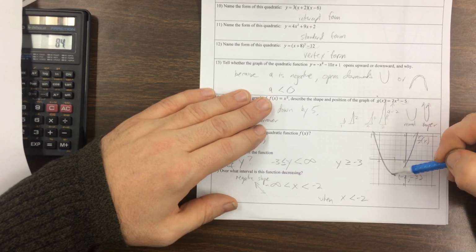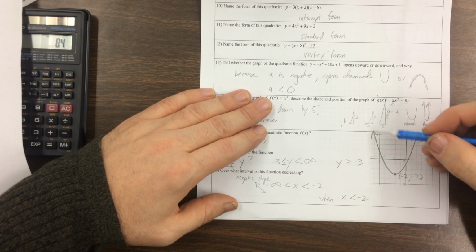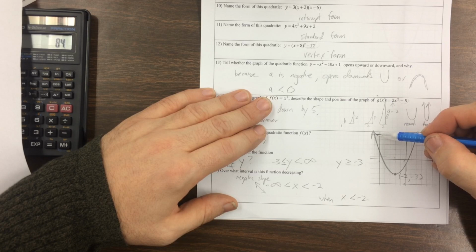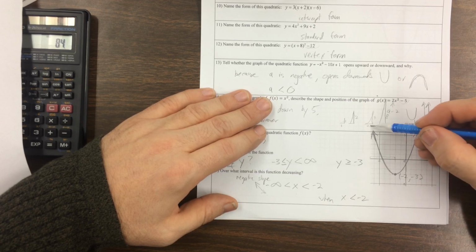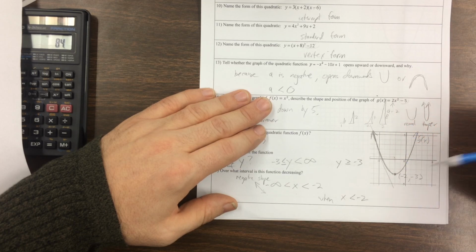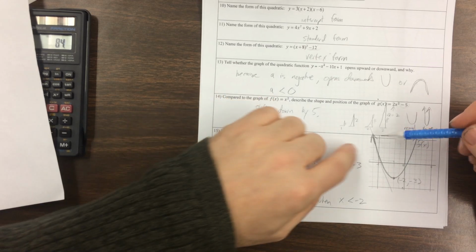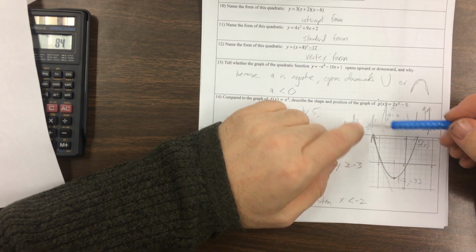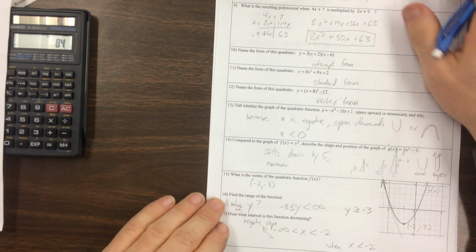When x is less than negative 2, this is the decreasing function, so don't let this arrow fool you. This doesn't mean that it's increasing, because the slope here is negative, right? If we drew a straight line, it would look like that here. So this is still a negative slope. The arrow just means that it doesn't stop here. It will keep going. Okay.